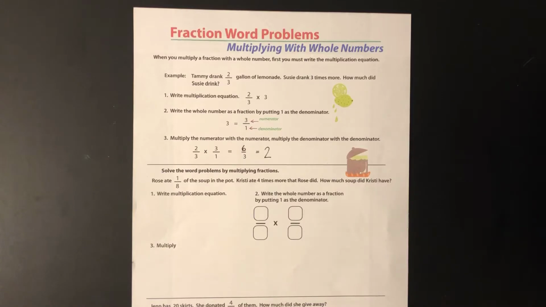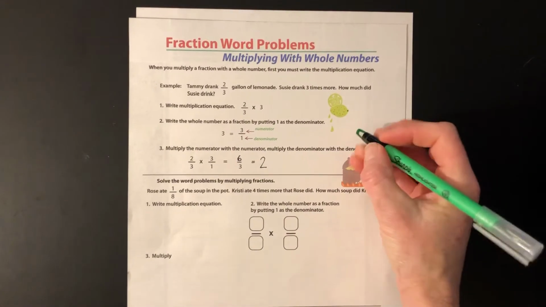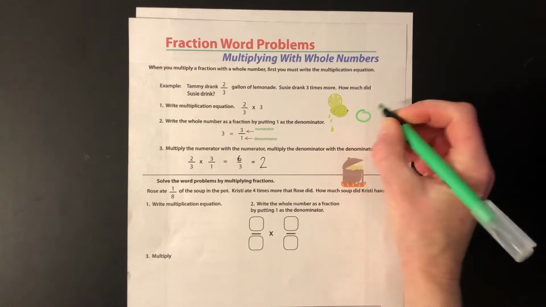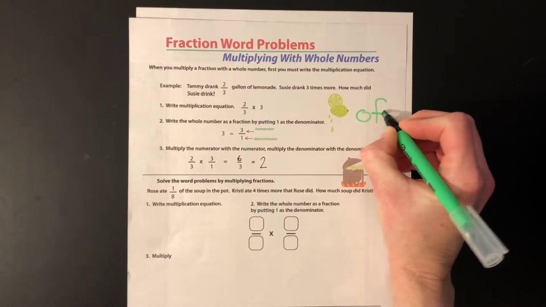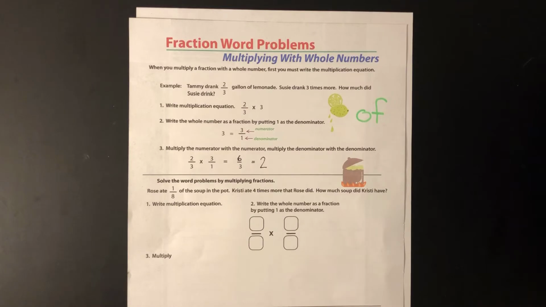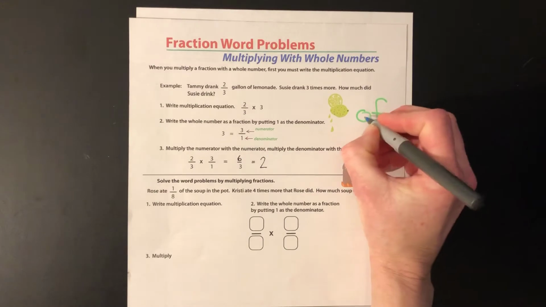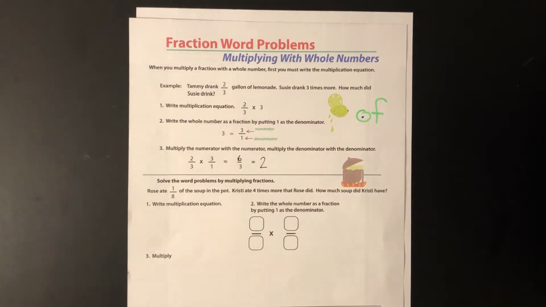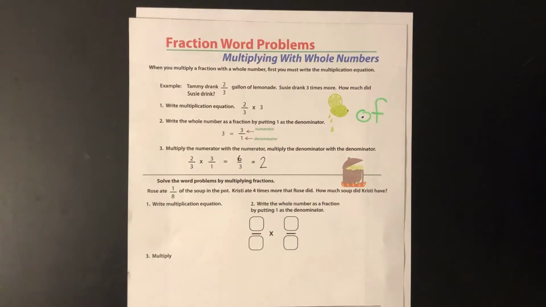In this lesson, you are going to learn how to multiply a fraction times a whole number in the context of a word problem. It's something that you've already done in isolation, but never in the context of a word problem. Remember the word of. Especially when talking about fractions, 1/8 of, 1/2 of, whatever of. Of always means times. Keep that in mind. You will use that today.